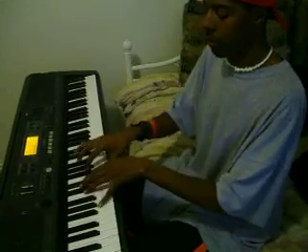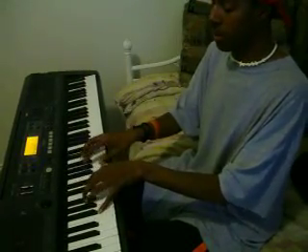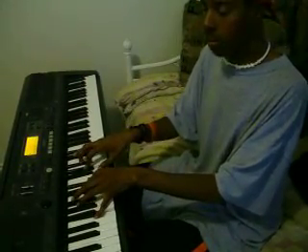Okay, so the next chord I gave you was this one. That's the next chord in the movement. That's in the key of B flat major also.